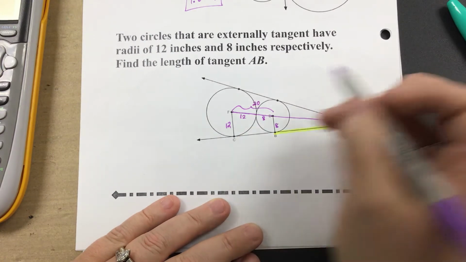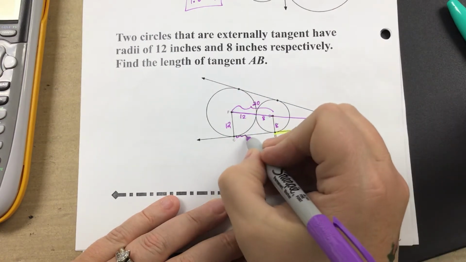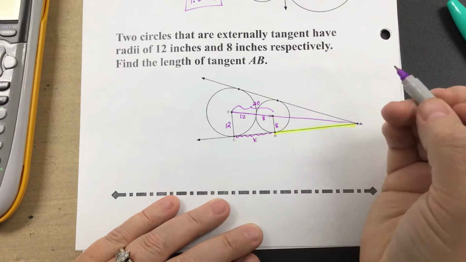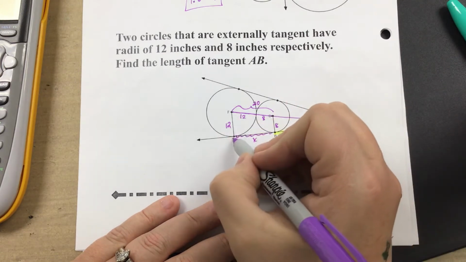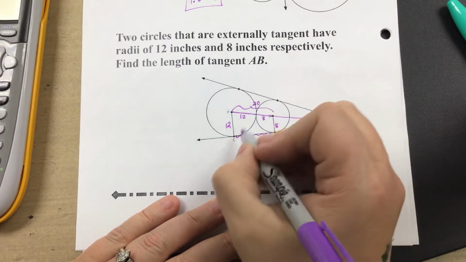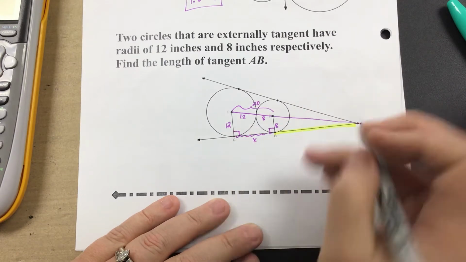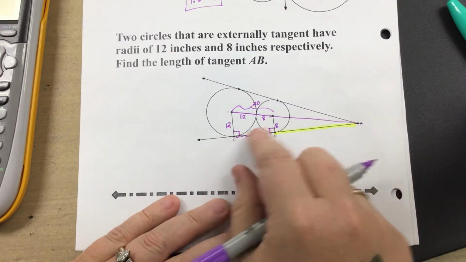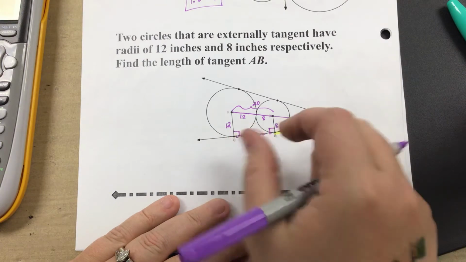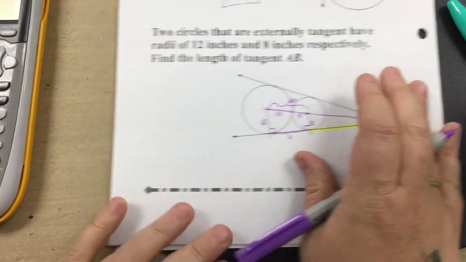So what I want to do first is figure out the length of BC. We'll call that x. Remember again, the radius and the tangent are perpendicular at the point of tangency, so I have right angles at C and B. We did a problem like this before. This figure is a trapezoid.